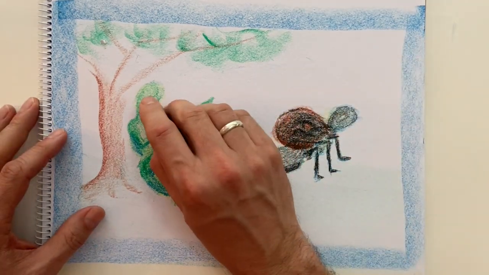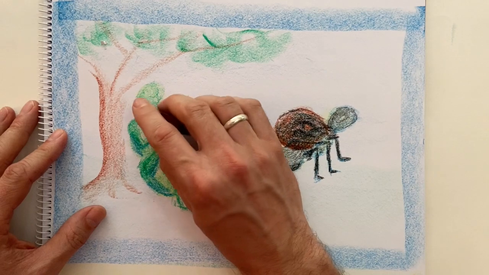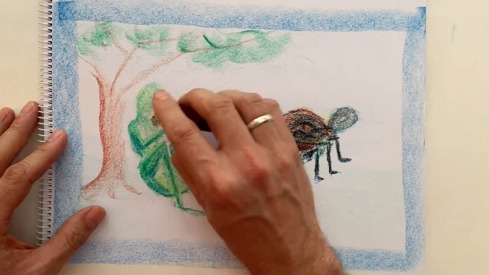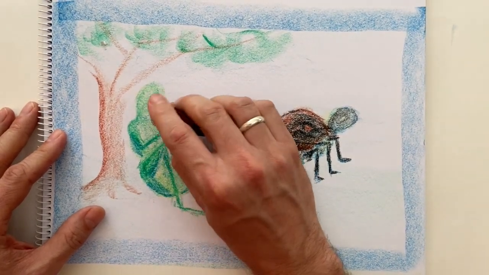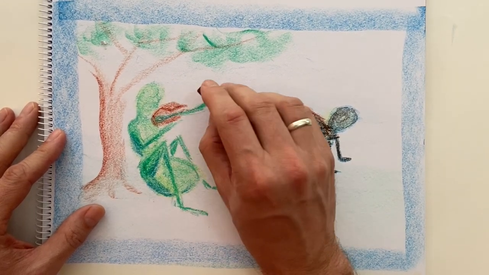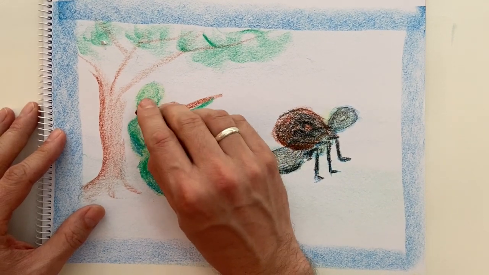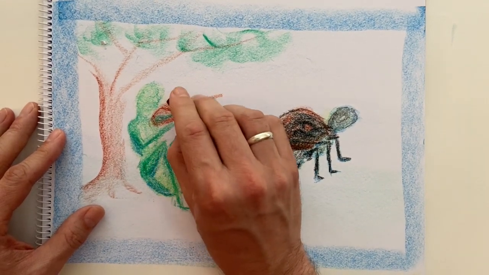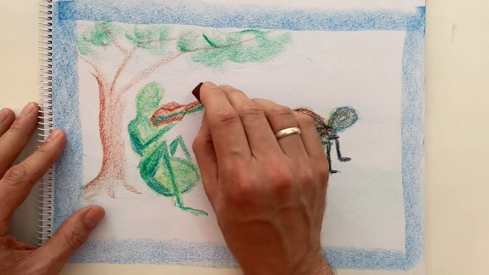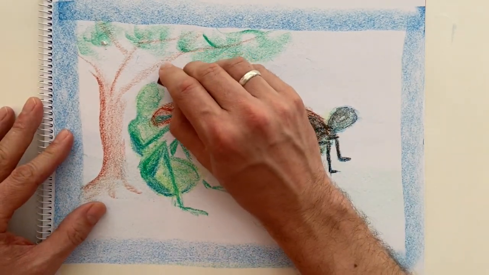Similarly, perhaps I've forgotten that the violin, the fiddle that I'd like my grasshopper to be playing, would be over its arm, but that's all right. It's all about the learning.